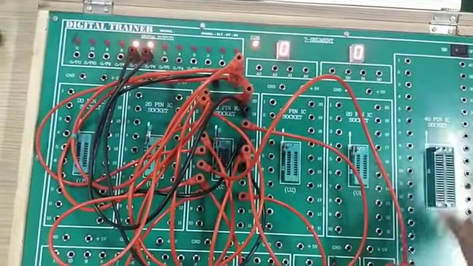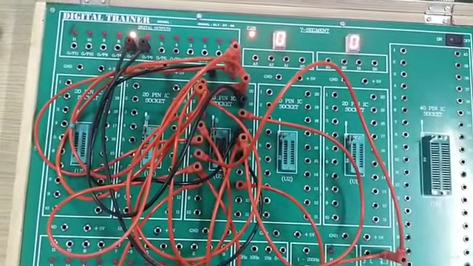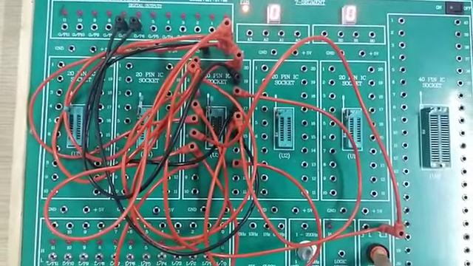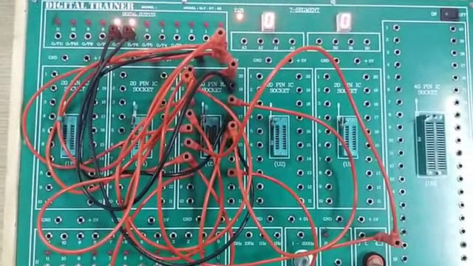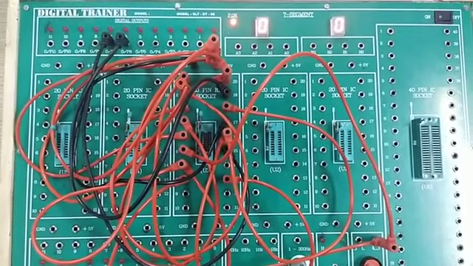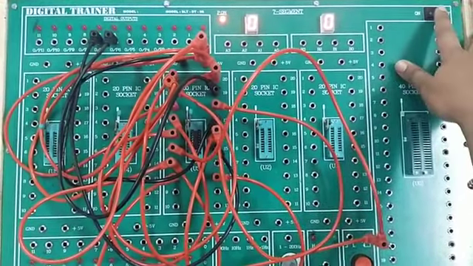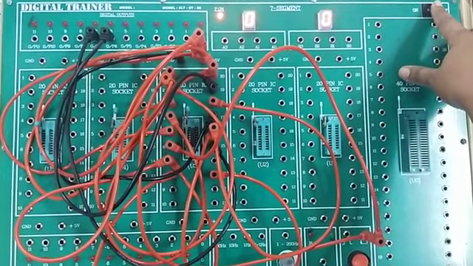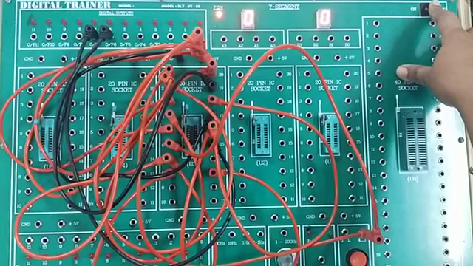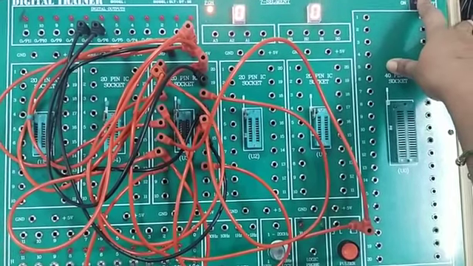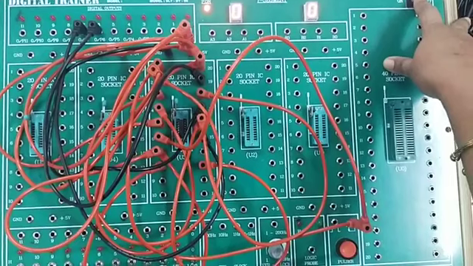Just a minute, I will switch it on. Okay, 3, 2, 1, 0. Again see, 3, 2, 1 and 0. I hope it is clear what the functionality of synchronous and asynchronous counters is. This was the connection for the synchronous up and down counter. Okay, thank you.